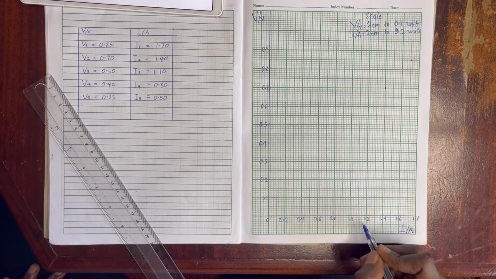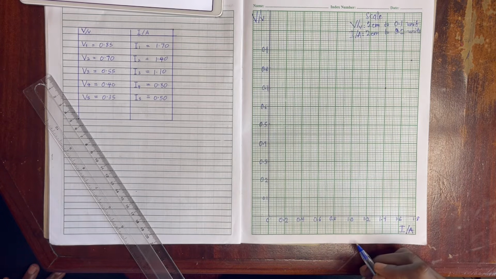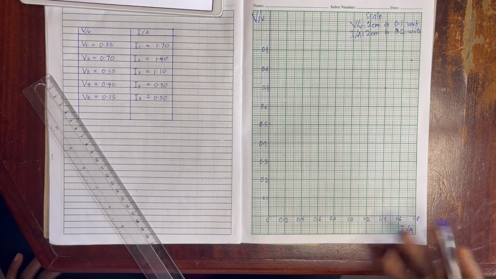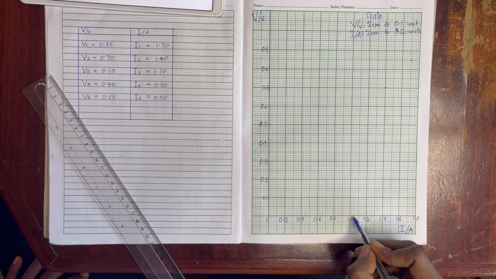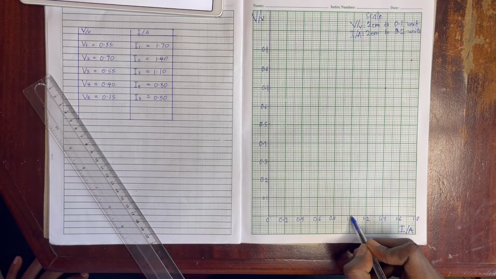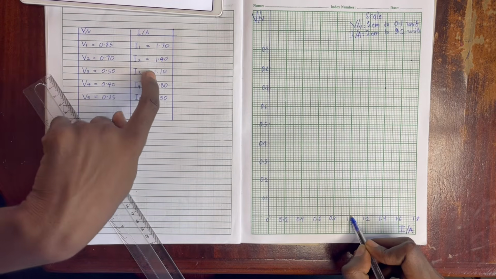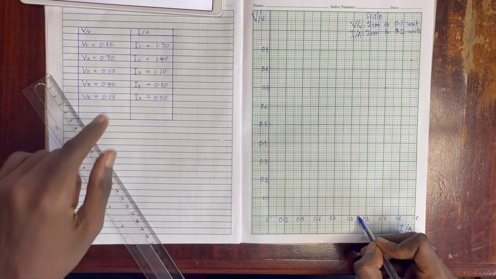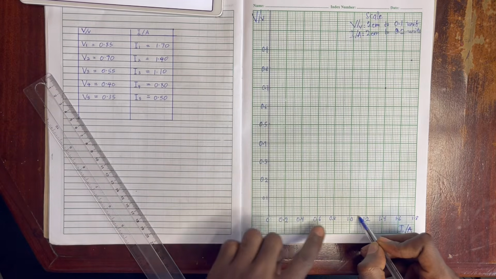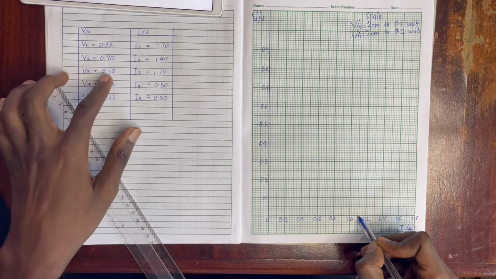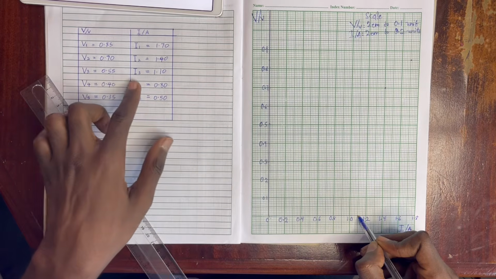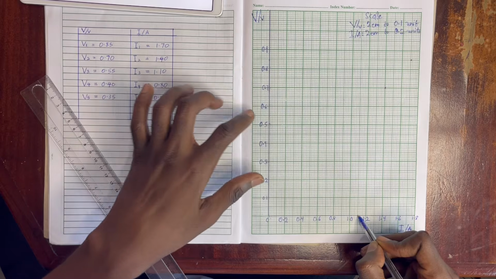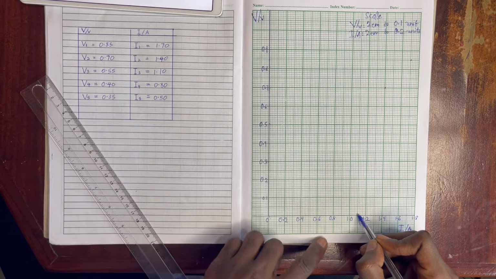Now on the abscissa, or the x-axis, which we are not using here because it's physics, every small square is 0.02. So since we are plotting for 1.10, 1.10 will be the line in the middle. So 0.55 against 1.10. So this is where they will intersect.